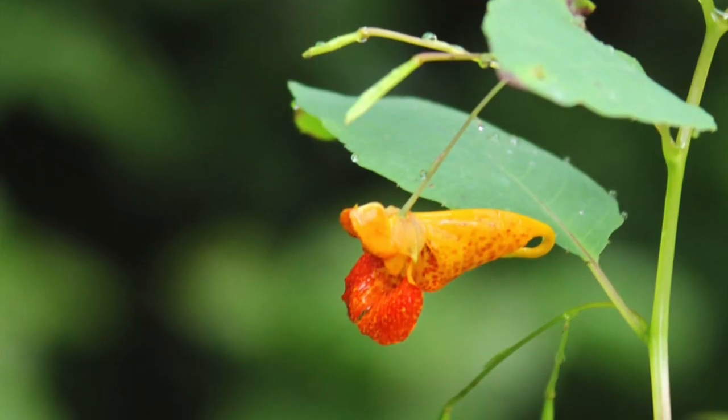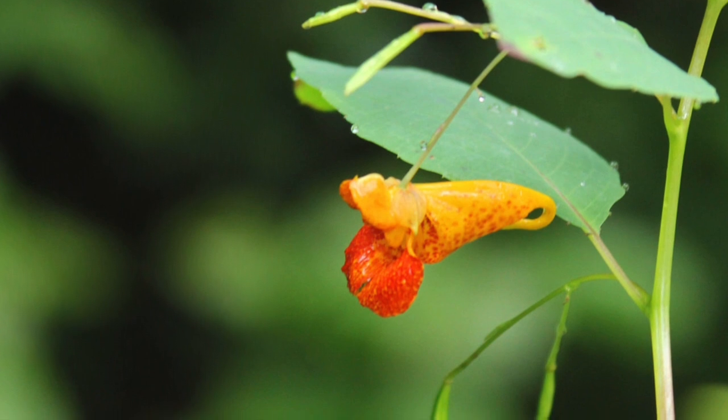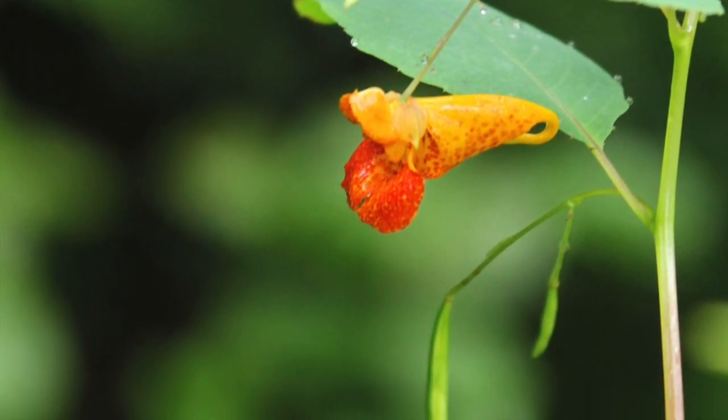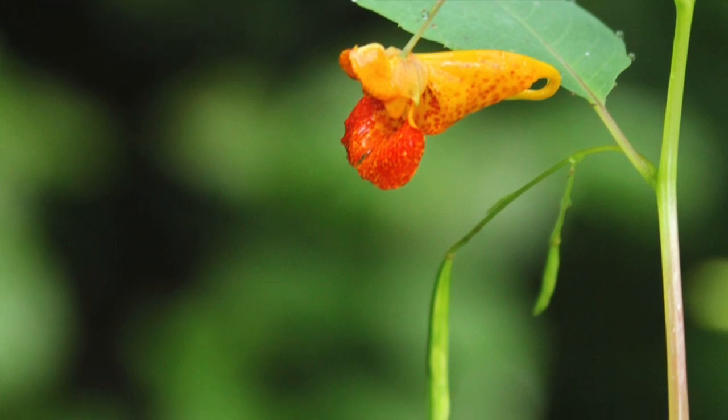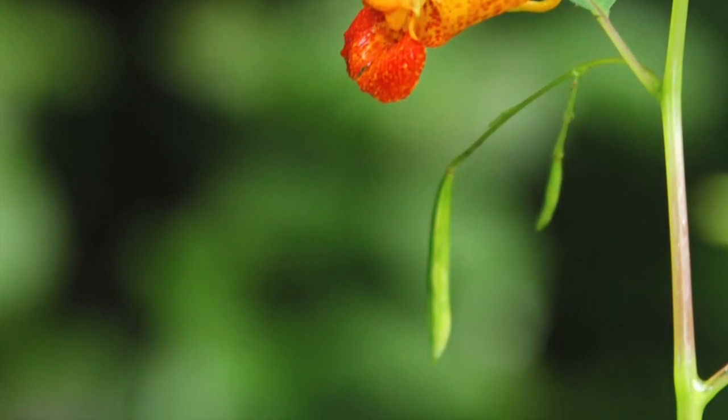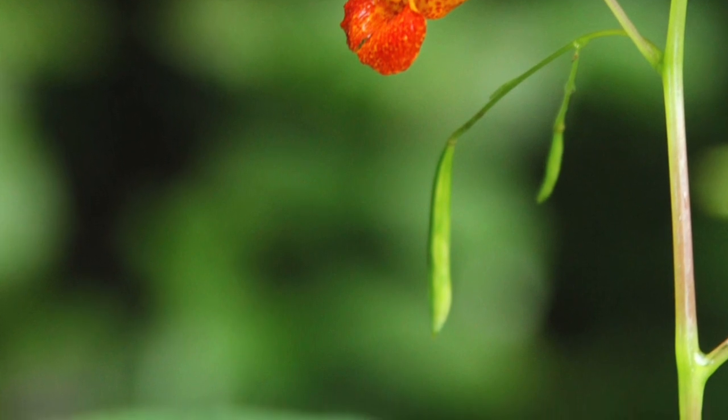Mr. Siegel found some jewelweed growing. Here you can see the jewelweed flower and the seed pods hanging below. When the seed pods are ripe and ready, a simple touch will open them up in an explosive flinging action.